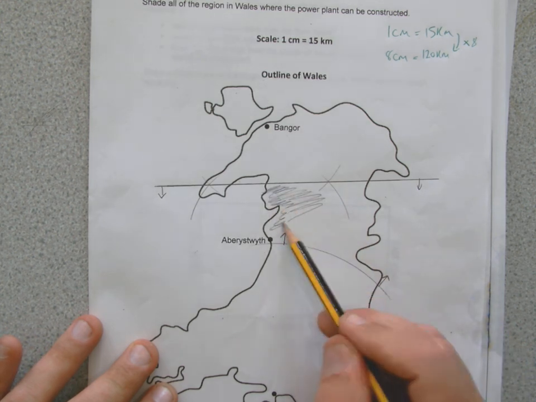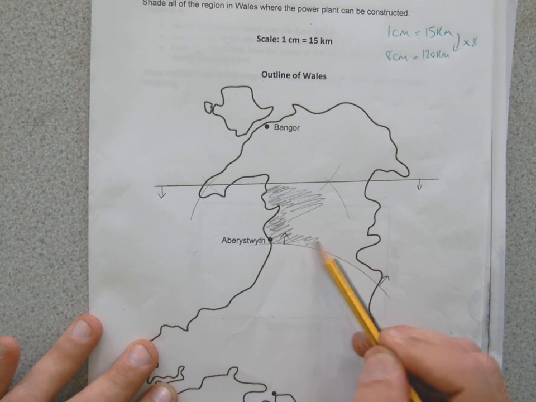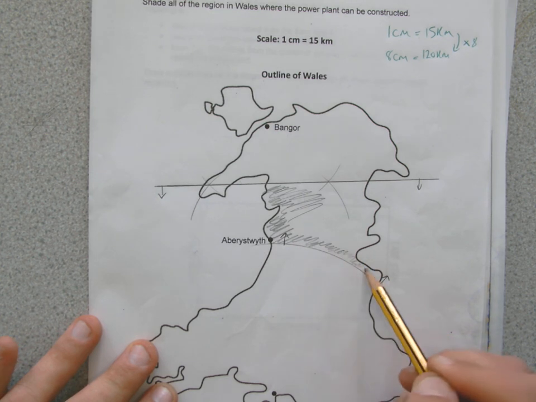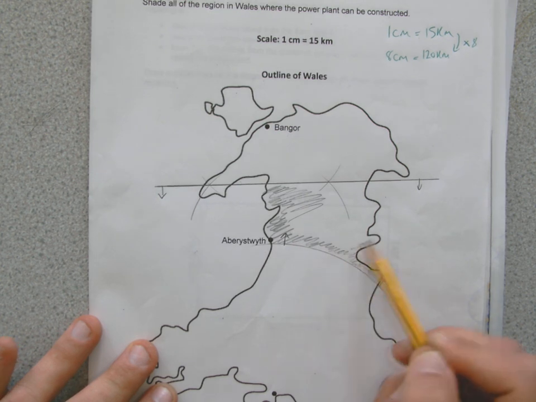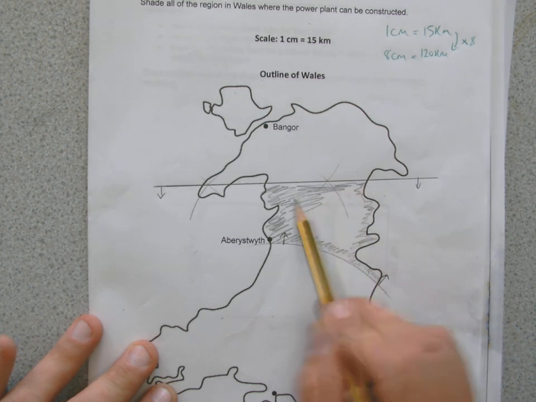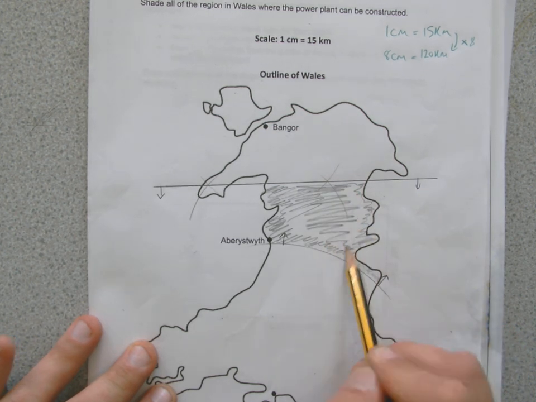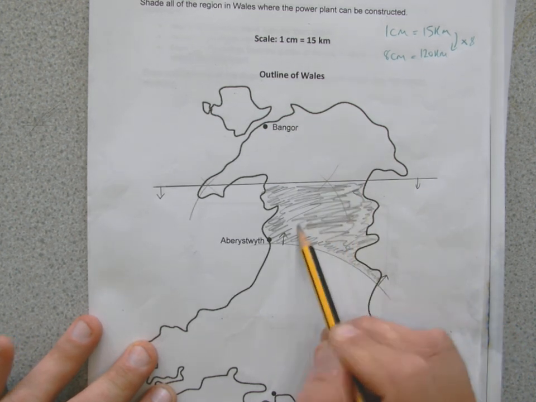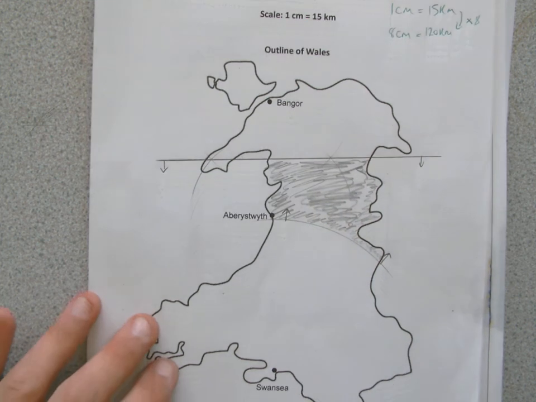Okay, so you can spend some time there shading that in. Be careful not to go over the lines and shade every little bit that sort of counts. And we've got a region where we can place our nuclear power station.